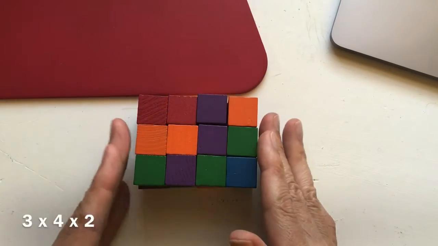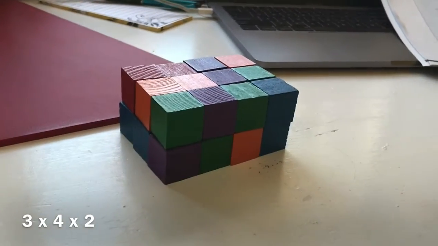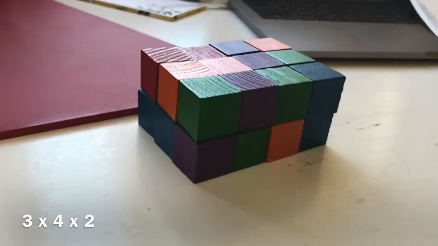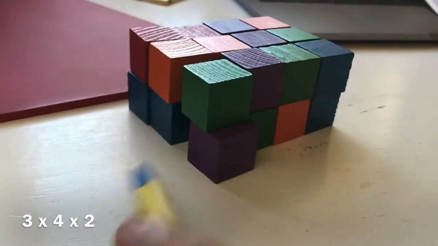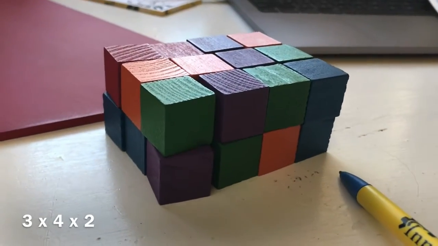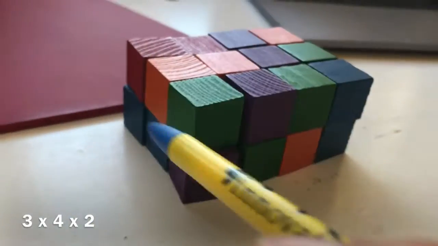All right, the next shape we had was this one, and you can see that it is going to be a 3 by 4 by 2. We got 3 back here, 4 here, and it's 2 high. It's two levels high.